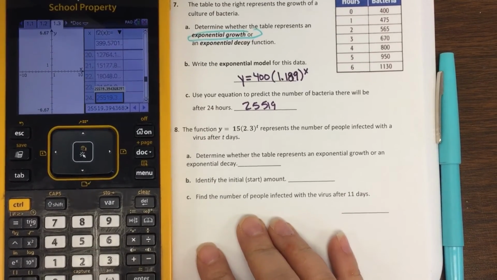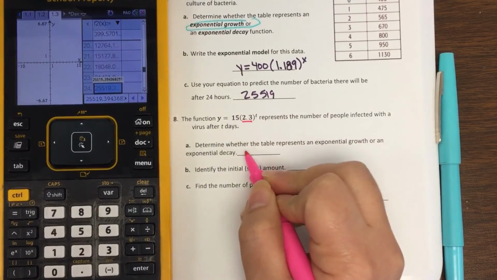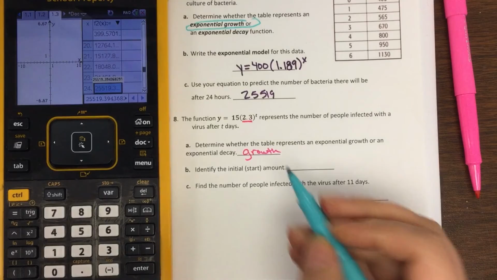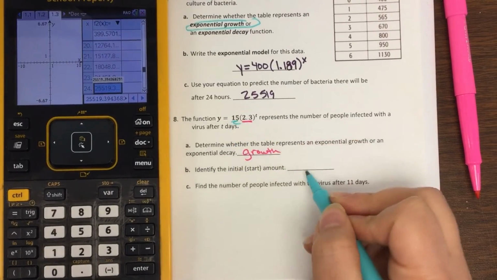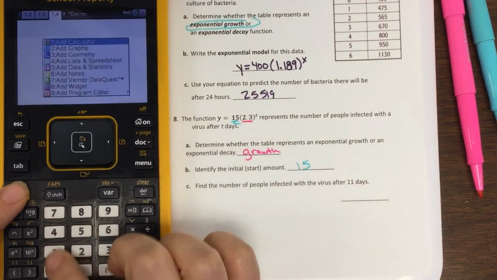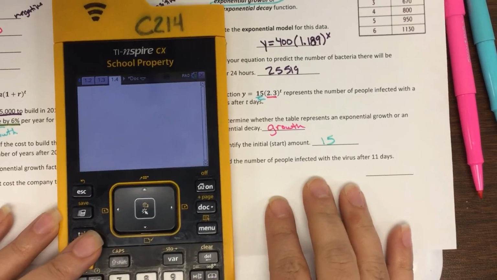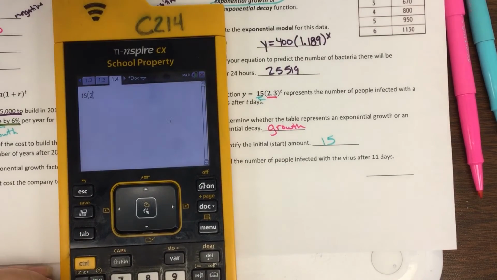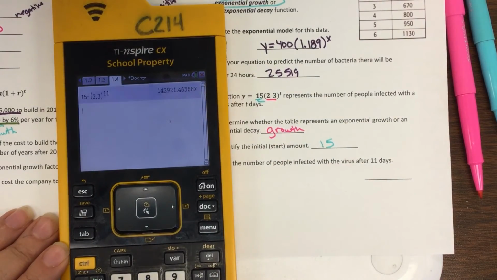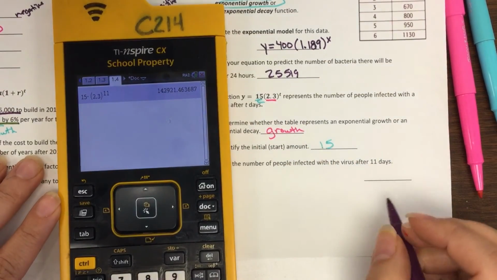Okay, going on to question 8, determine whether this is exponential growth or decay. Because this is greater than 1, it is growth. Identify the start amount. The start is our A value, so that's going to be 15. And then find the number of people infected with the virus after 11 days. So I'm going to go to my calculator screen here. I have my equation, so I'm going to go ahead and type it in. This would be 15, 2.3, and I'm going to raise it to the 11th because that T is representing our time in days.